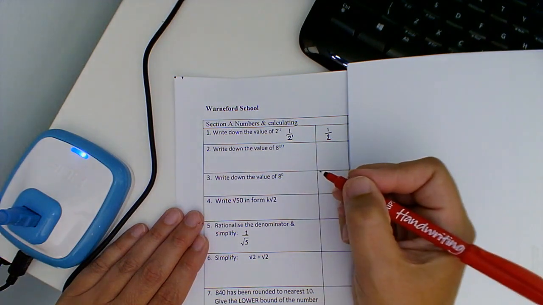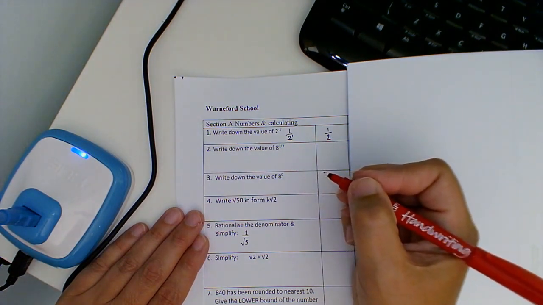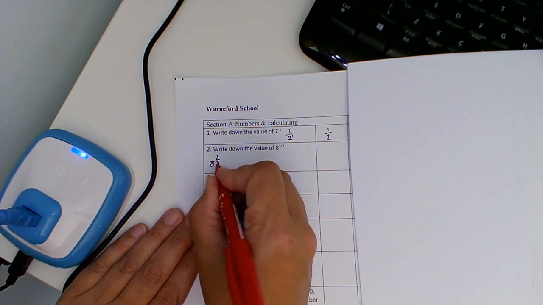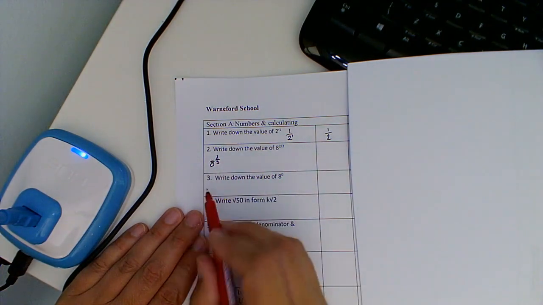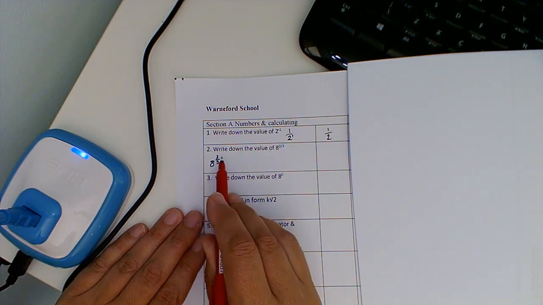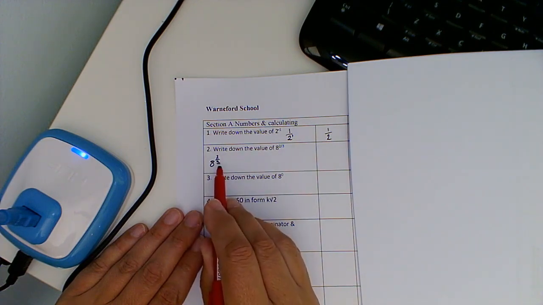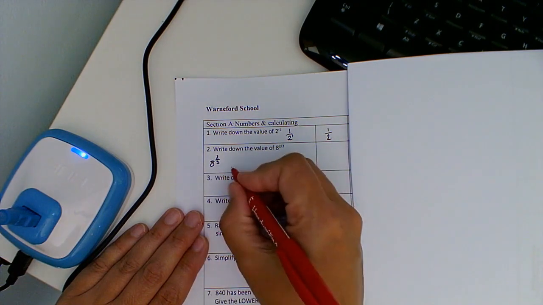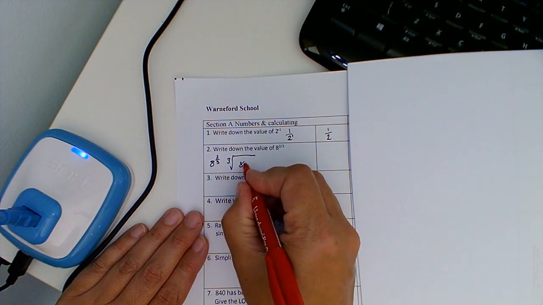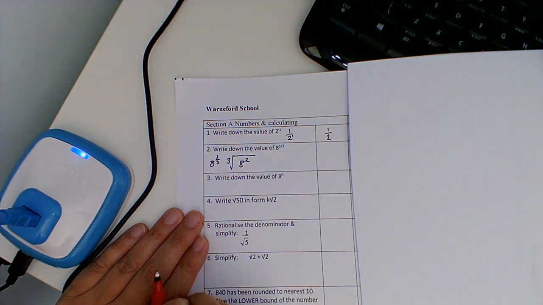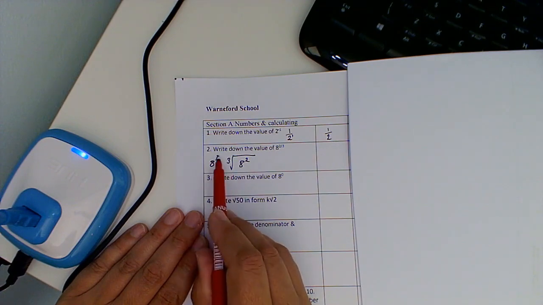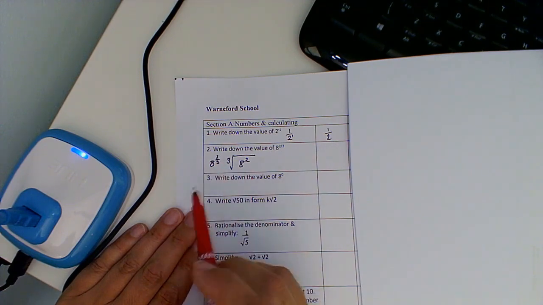Okay, question 2 then, we've got 8 to the power of 2/3. I'm just going to write that out again. Now, when we do them with fractions, the denominator is always the root, the numerator is always the power. So if I've got 3 as my root, that tells me it's a cube root. So I've got a cube root of 8, and that's still to the power of 2. You can see that my 3 here has become my root. My numerator of 2 is still my power.